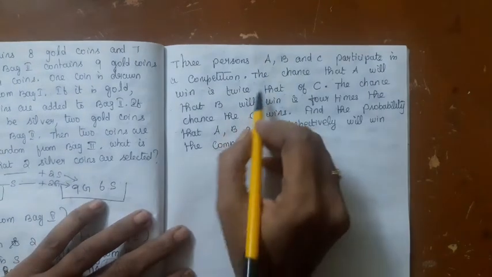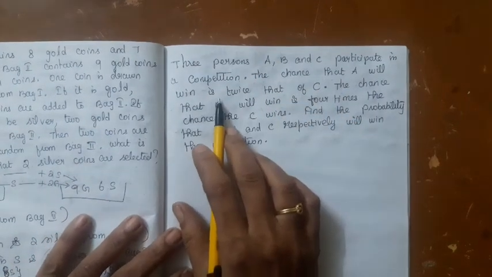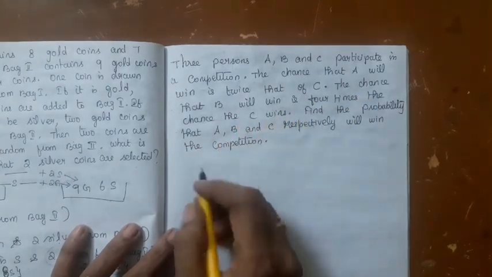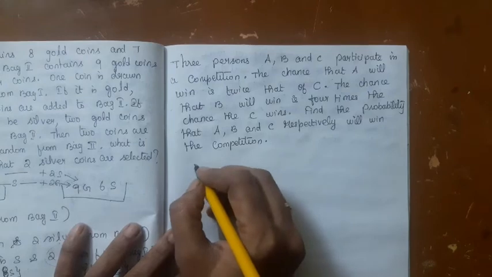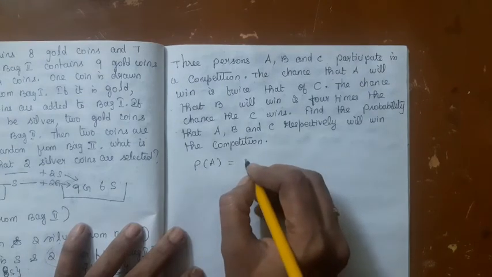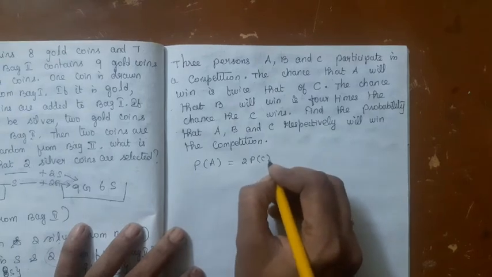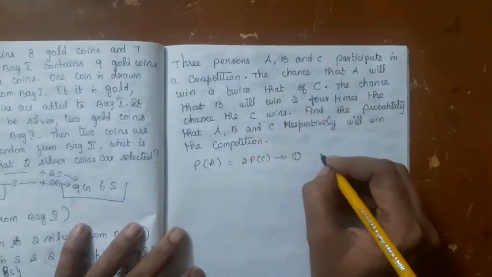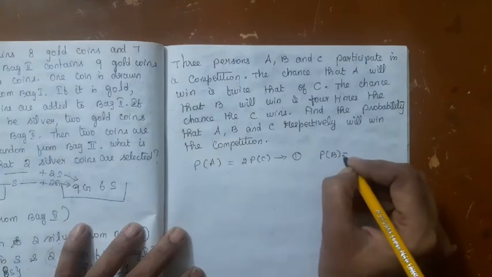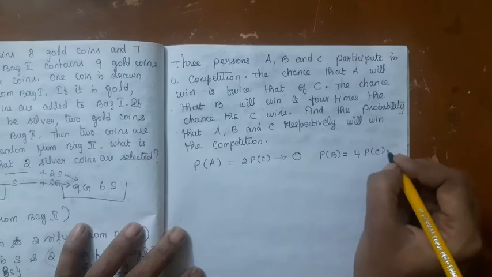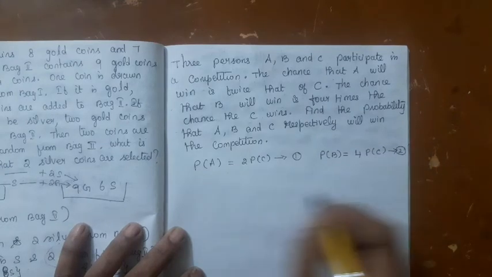Three persons A, B and C participate in a competition. The chance that A will win is twice that of C, right? So the probability that A will win is twice the probability of C. And the chance that B will win is 4 times the chance that C wins. This is the second information.